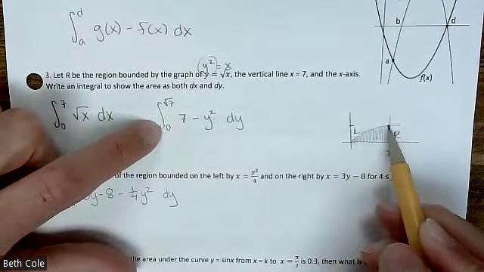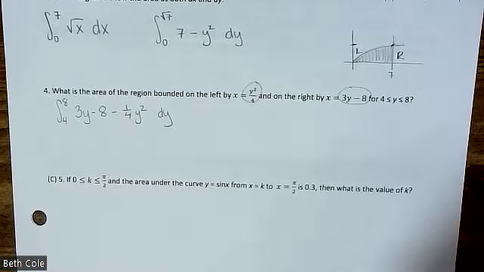I set this one up. We'll work it out together. They pretty much handed you this one. These are your boundaries, 4 to 8. And it would be right minus left. And they went ahead and told you the right one is the 3y minus 8. And the left one, I wrote mine as 1/4 y squared. I suggest doing that. But they handed you the setup. That was kind of nice. Now we just got to do the actual math. All right. So what's your antiderivative? We're going to have to battle through this one.